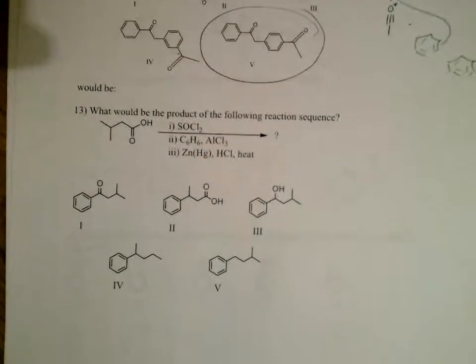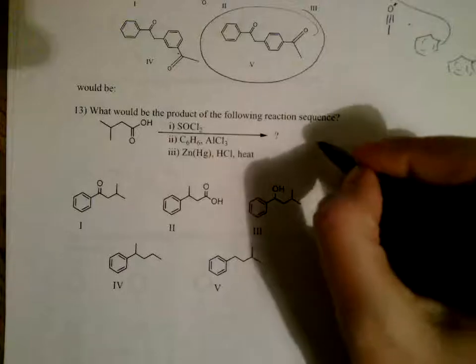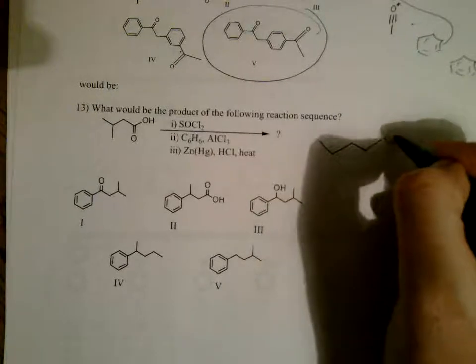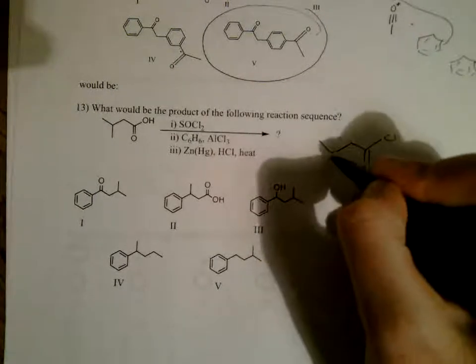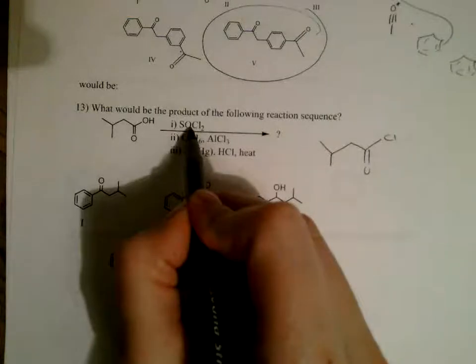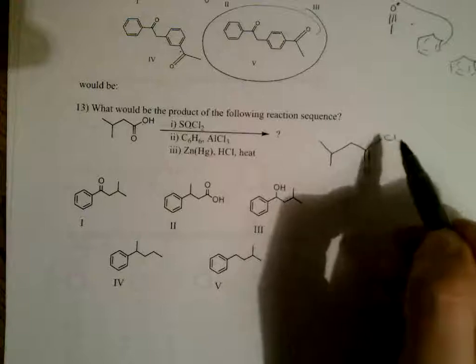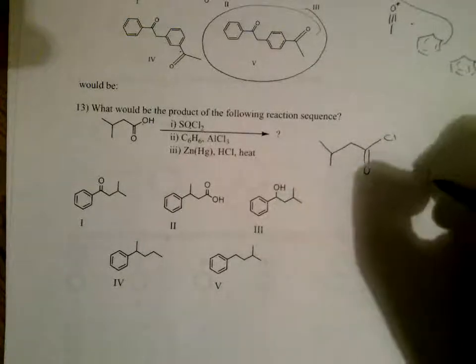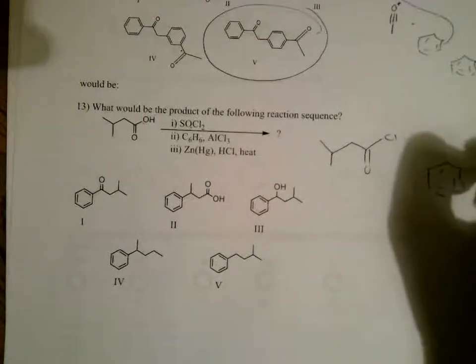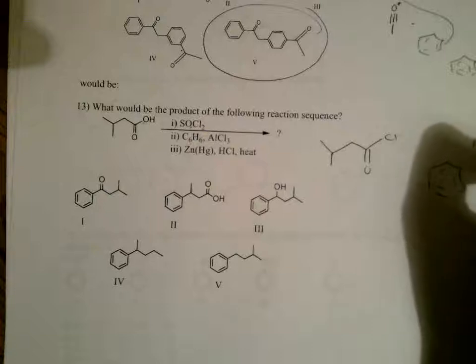Okay, question number 13. I love questions like this. First things first. You should have this memorized from the previous chapter. SOCl2 is going to turn an alcohol or a carboxylic acid into a chlorine. Then we have the hallmarks for a Friedel-Crafts alkylation, AlCl3.